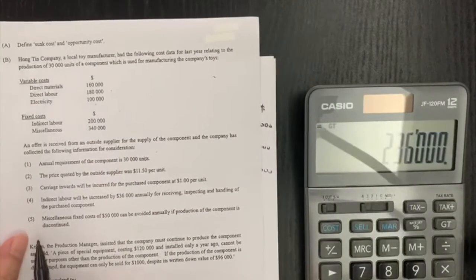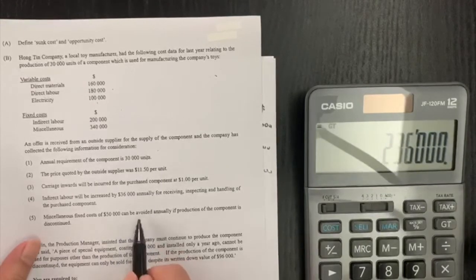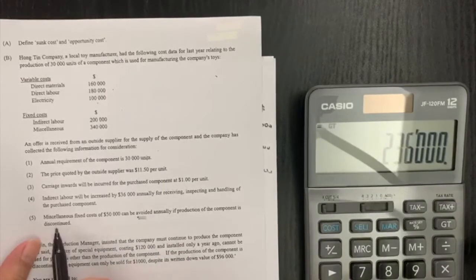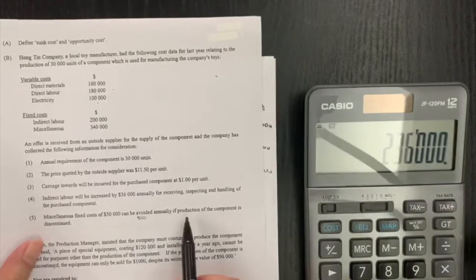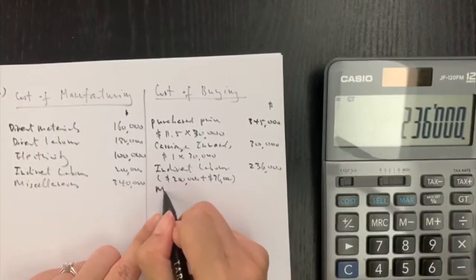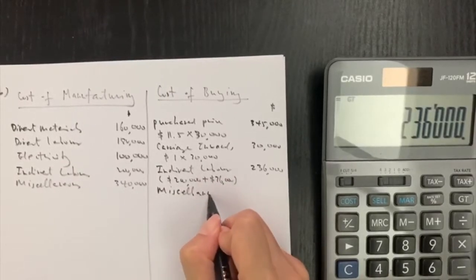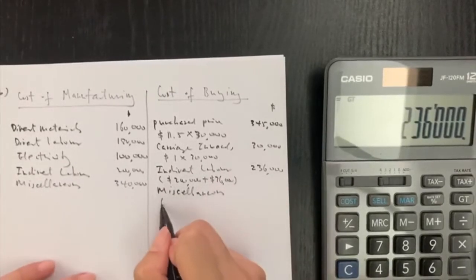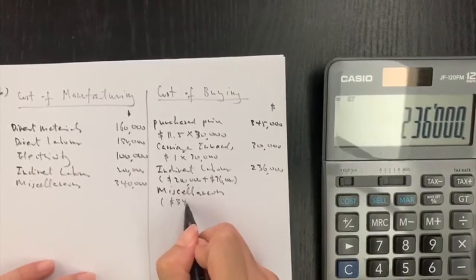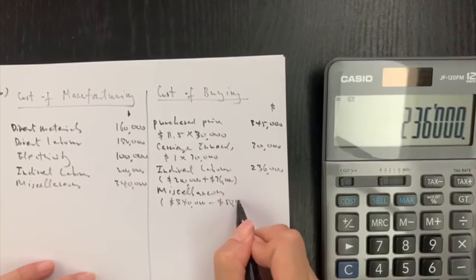And here, point number 5, miscellaneous fixed cost 50,000 can be avoided. That means we pay less miscellaneous fixed cost than before if we produce our own products, if production of the component is discontinued. So we also have miscellaneous expense here, but however, we pay less, 340,000 minus 50,000.